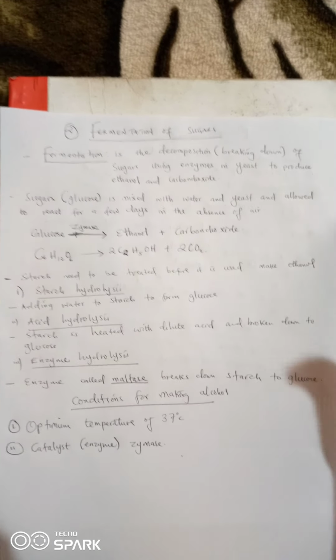So now, when you look at this reaction here, it's glucose. Then there's an enzyme being added there. When you add an enzyme there, you form ethanol and the carbon dioxide. And this is a chemical reaction. This is a glucose or sugar. And then it gives us ethanol and carbon dioxide. You need to master this equation.